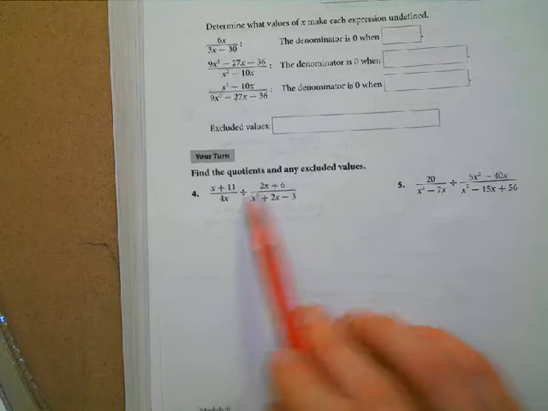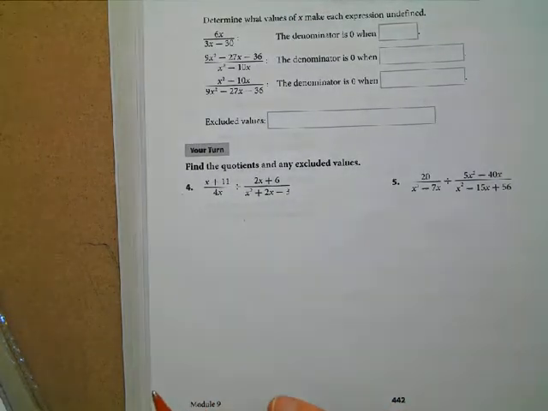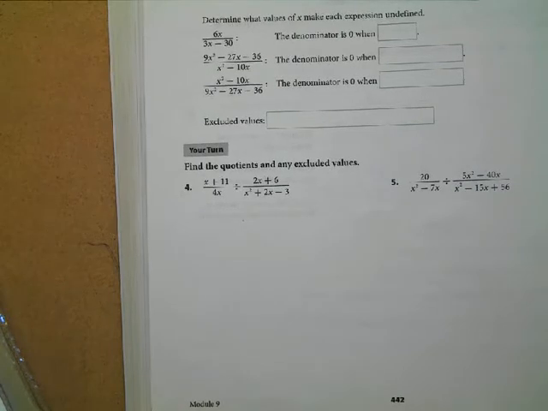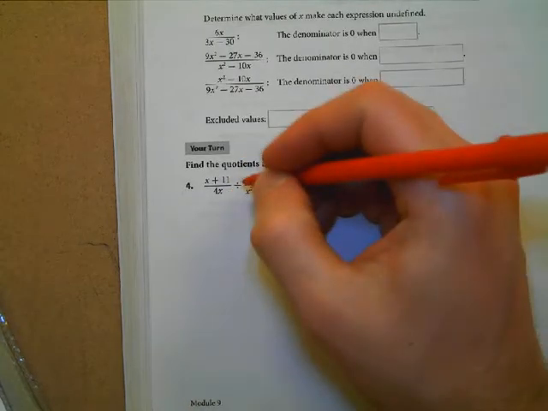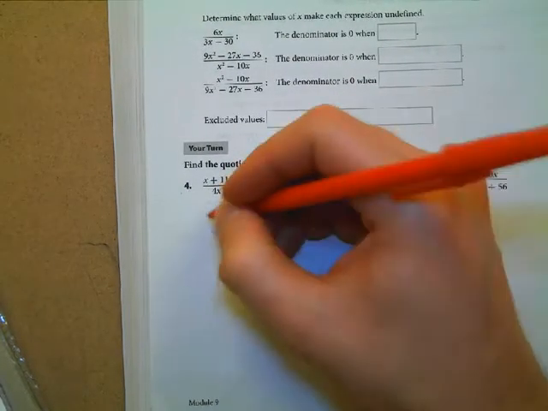So, Patrick, instead of taking (x plus 11) over 4x divided by (2x plus 6) over (x squared plus 2x minus 3), I'm going to write (x plus 11) over 4x times, and then what am I going to multiply by? (x squared plus 2x minus 3) over (2x plus 6). Beautiful. There it is. That's all you got to do. Now it's all the same thing. It's the exact same thing we did before at this point. One little step is all it takes. So much nicer than adding and subtracting.